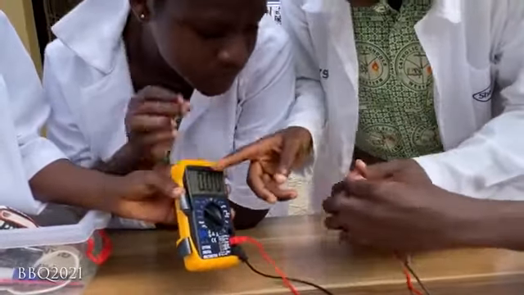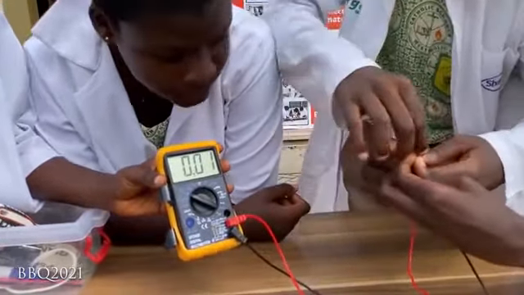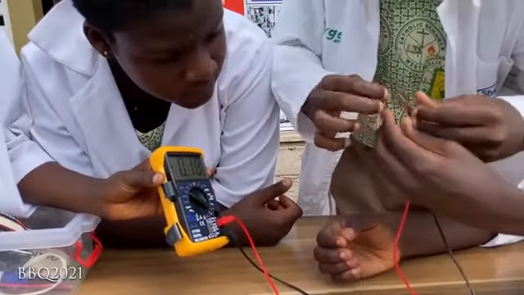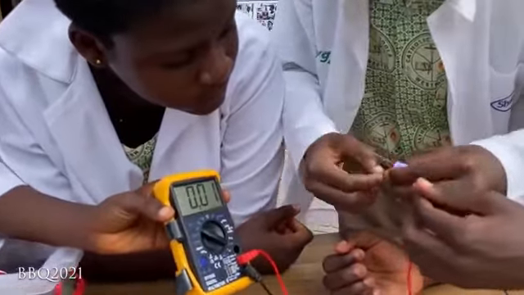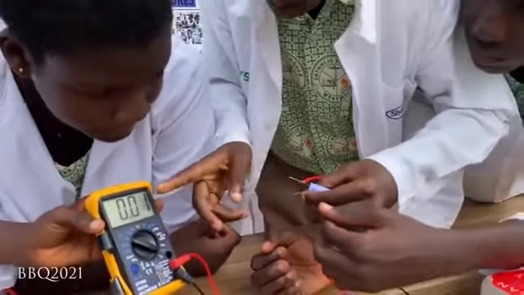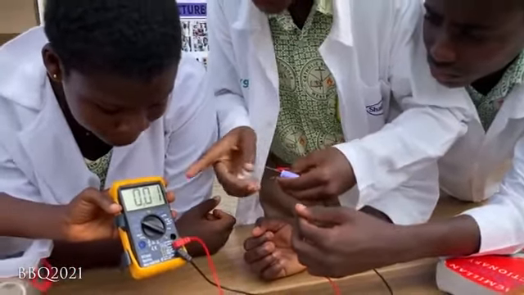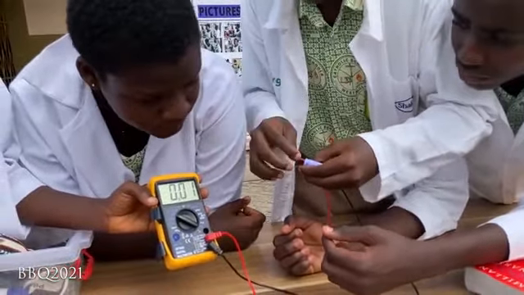So it's 0.00 volt. So as you can see, its current voltage is 0.01 volt.